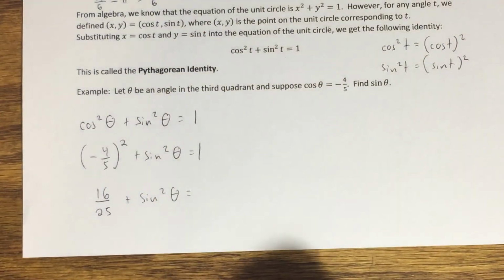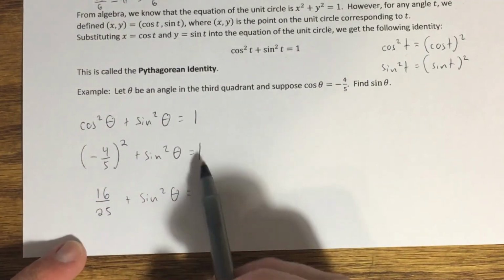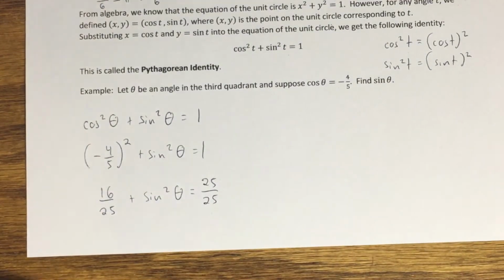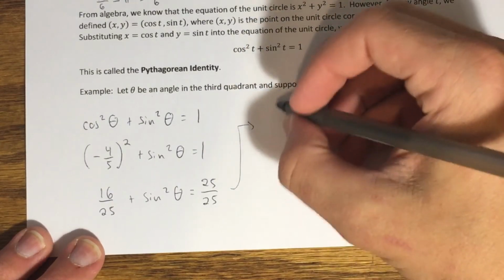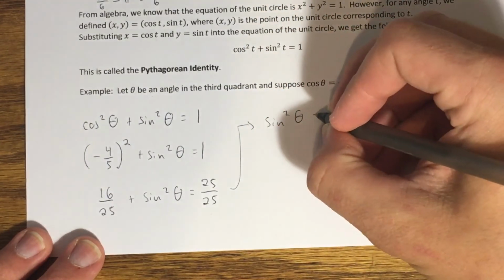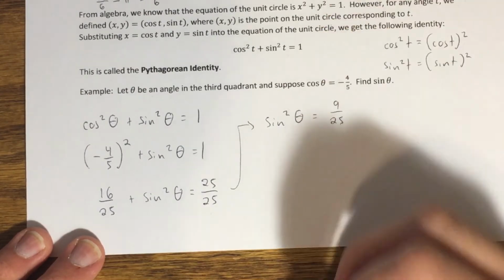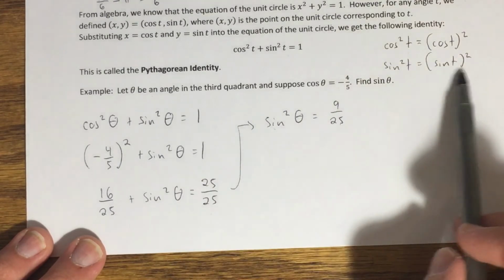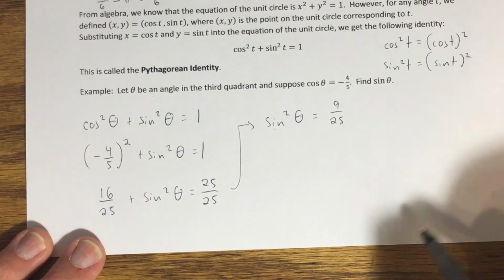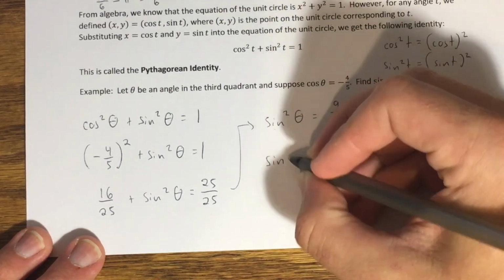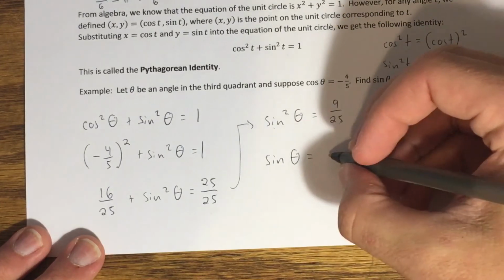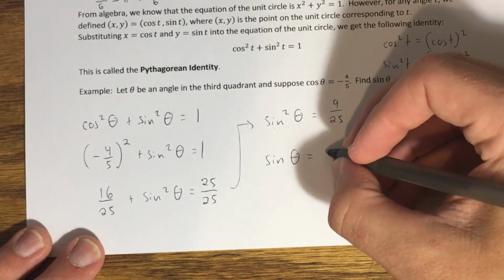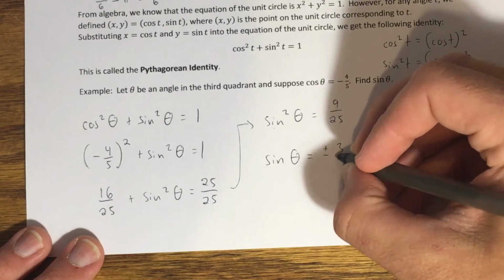Now, I'm going to be doing some arithmetic with fractions here, so it would be helpful if I had a common denominator. Let's turn the 1 into 25 over 25 so that these two fractions have common denominators. Subtracting the 16/25 from both sides, I get sine squared of theta equals 9/25. Now, how do I solve for sine of theta? Well, remember, sine squared of theta is the same thing as this. If I want to get rid of the second power, I can take a square root of both sides. Sine of theta is equal to plus or minus the square root of 9/25, which is 3/5.